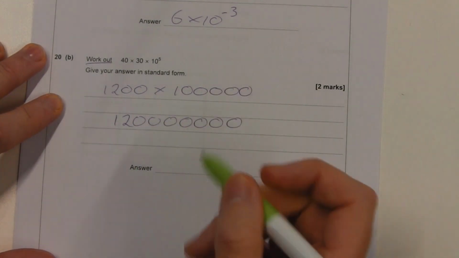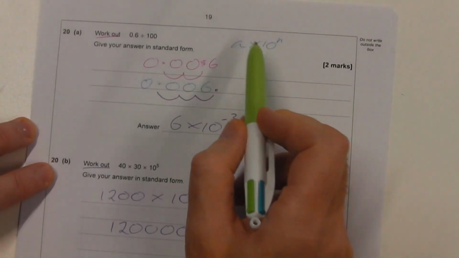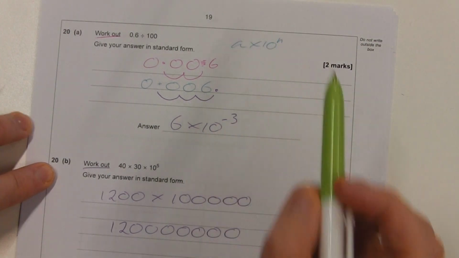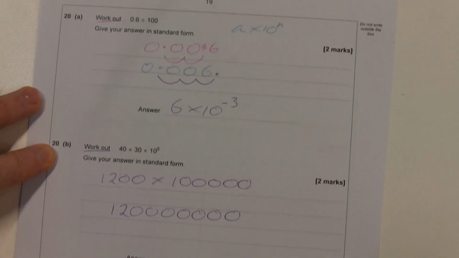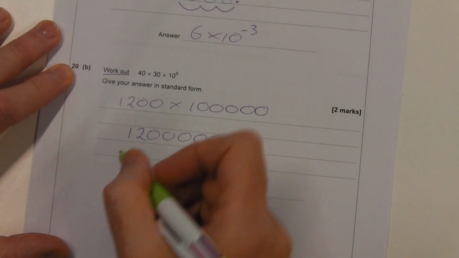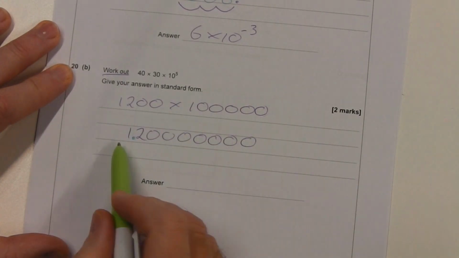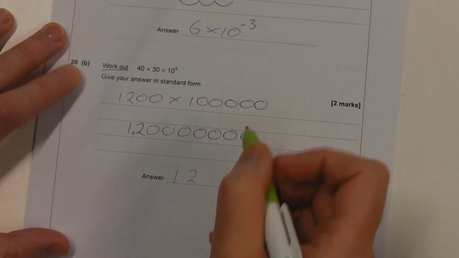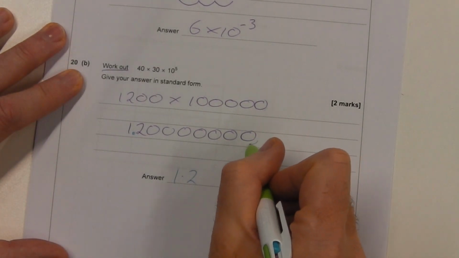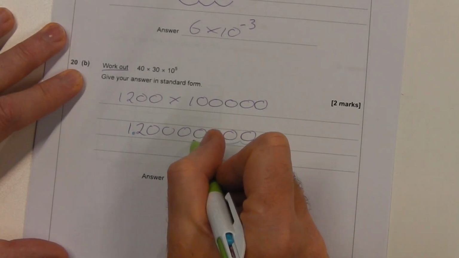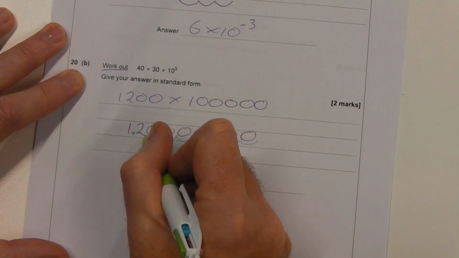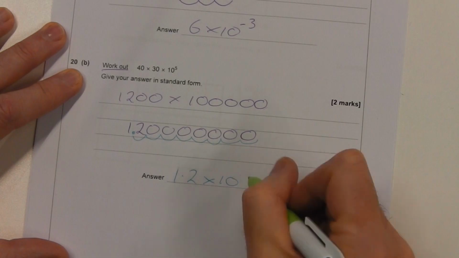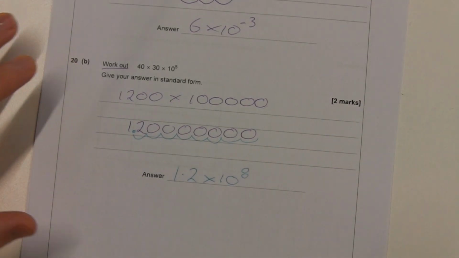But now we need to then go back to standard form, and that's the number between 1 and 10 times 10 to the power of something. So as we look at that, our decimal point needs to go to there to make it 1.2. And it's how many times we've moved that decimal point. And we've gone from there, we've gone 1, 2, 3, 4, 5, 6, 7, 8 times. So that's 1.2 times 10 to the power of 8.